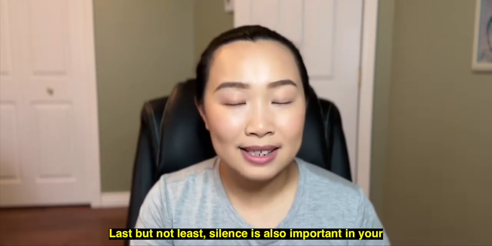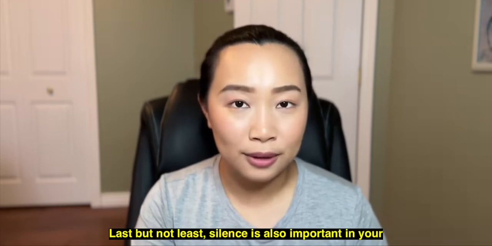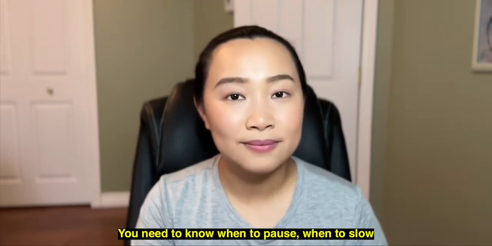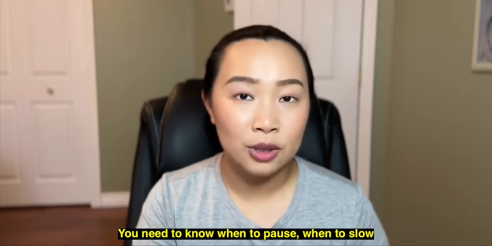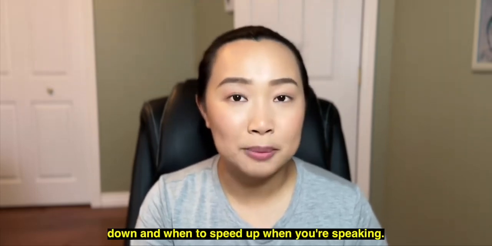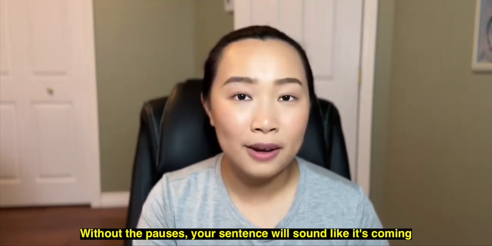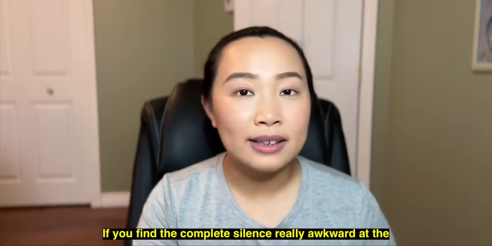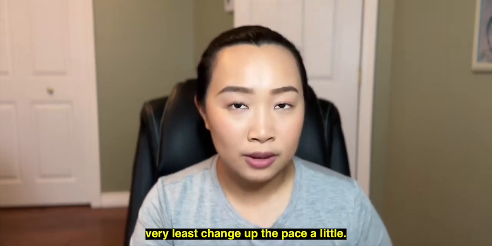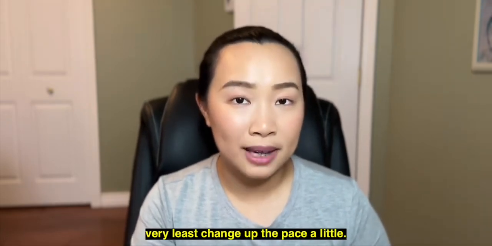Last but not least, silence is also important in your pronunciation. You need to know when to pause, when to slow down, and when to speed up when you're speaking. Without the pauses, your sentence will sound like it's coming from a robot. If you find the complete silence really awkward, at the very least change up the pace a little.